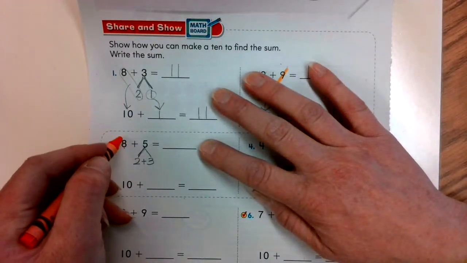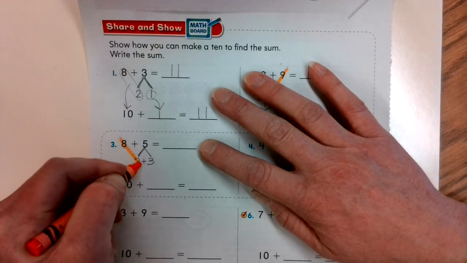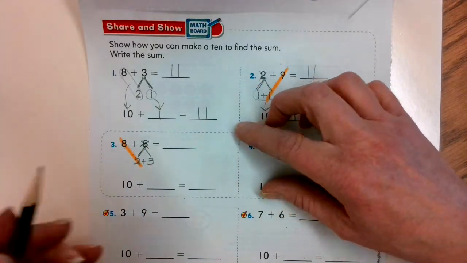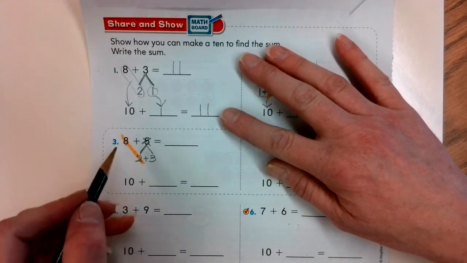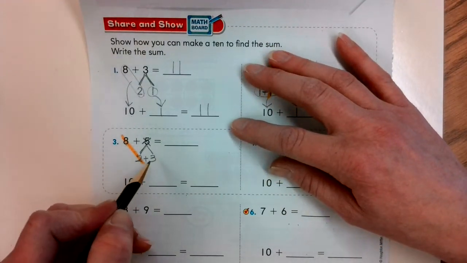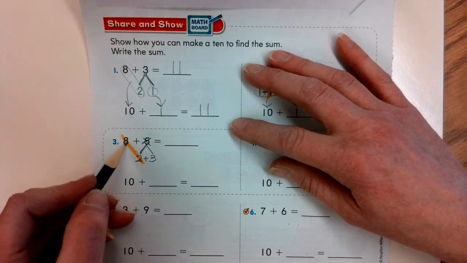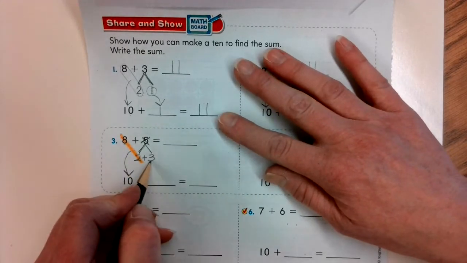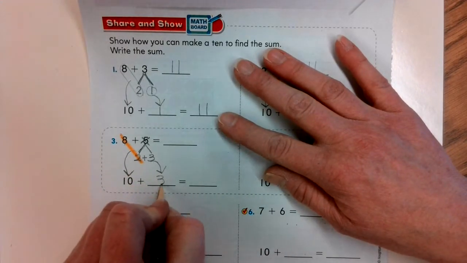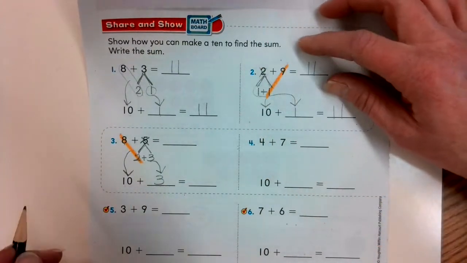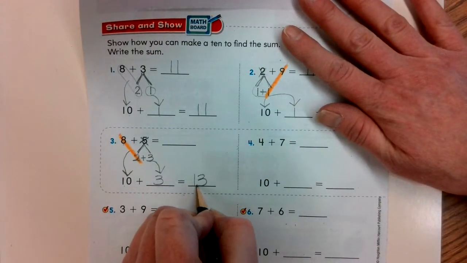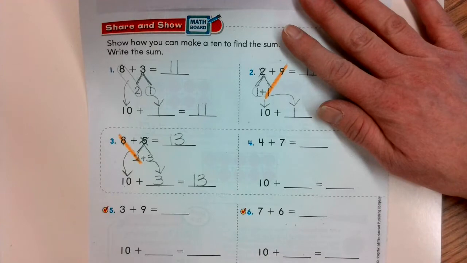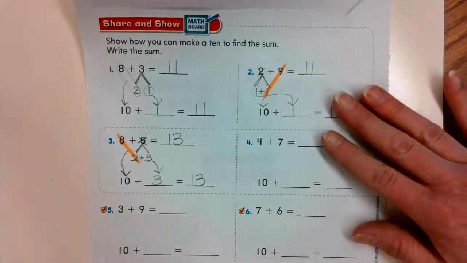Now, let's highlight what makes a 10. Okay. And I don't need this 5 anymore because I already used it. I already made it into 2 plus 3. So basically, we're saying 8 plus 2 plus 3. Well, 8 plus 2 is 10, which is right here. And the 3 goes right in here. Well, 10 plus 3 is easy. I know that's 13. So 8 plus 5 must also be 13. Let's keep going.